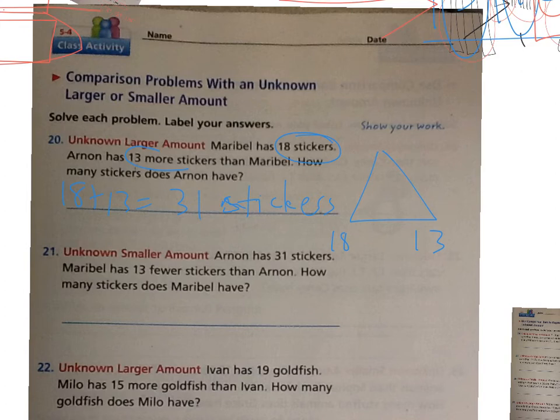Alright. So this one actually kind of reverses the work here. Arnon has 31 stickers. Marielle has 13 fewer. So 31 is the biggest. 13 fewer, so what are we missing? We should know that 31 minus 13 equals 18 stickers.